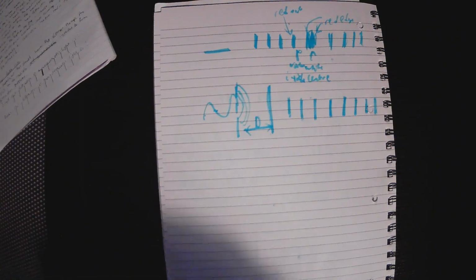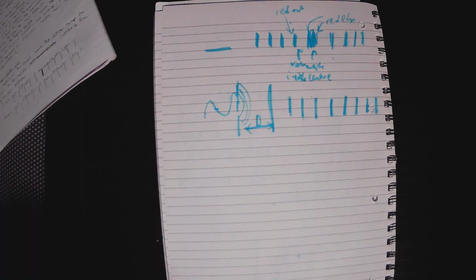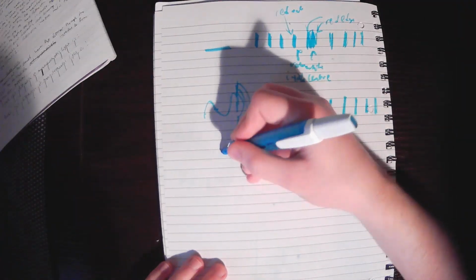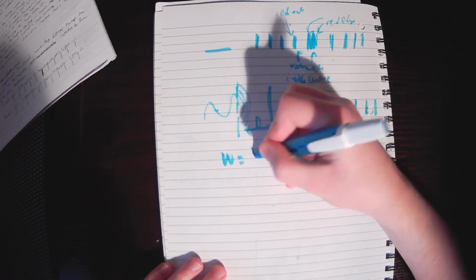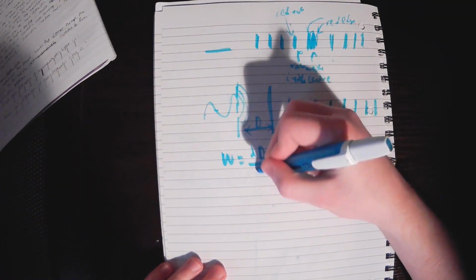But another thing we must transition from is with double slits, we no longer call them maxima. We call them fringes. Not a clue why, but we do. So these fringes are equally spaced. They all have the same width. And this is described by an equation. W equals lambda D over S.